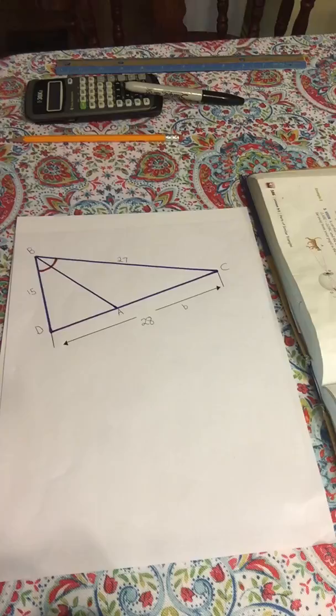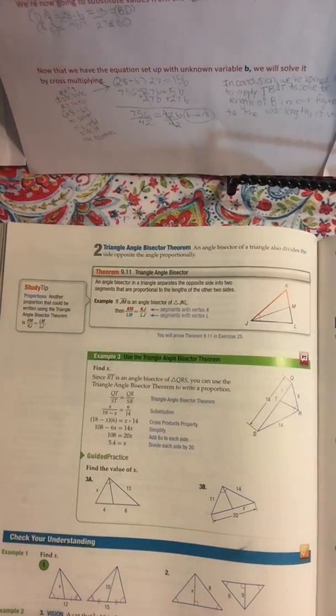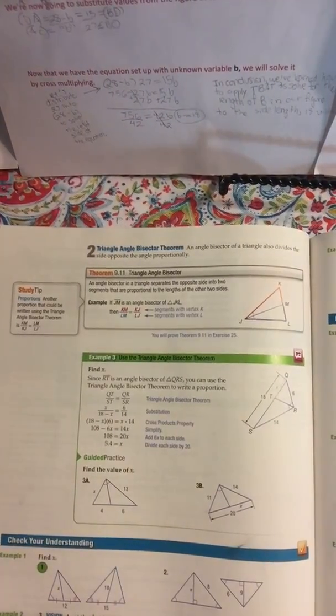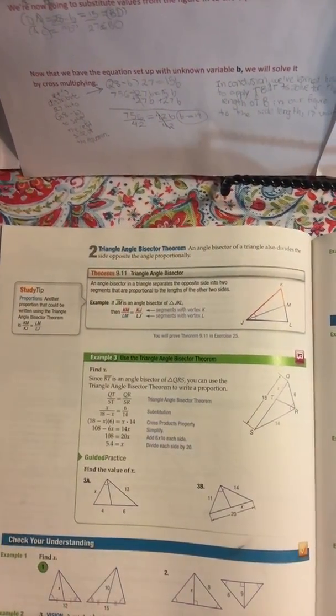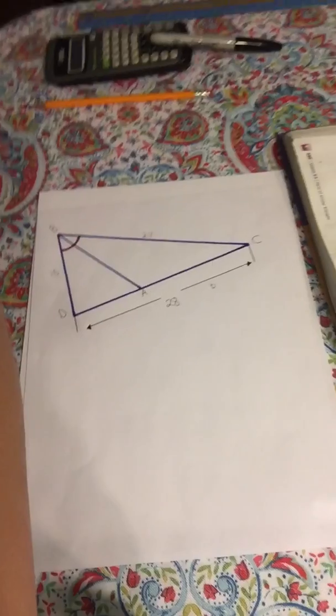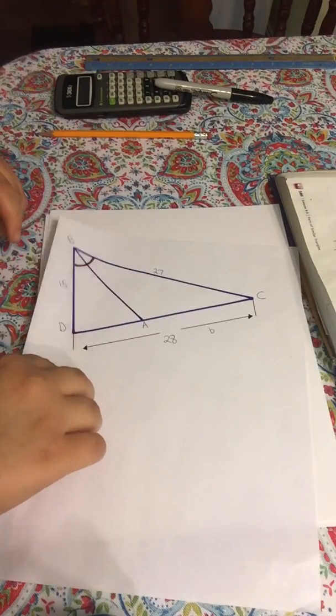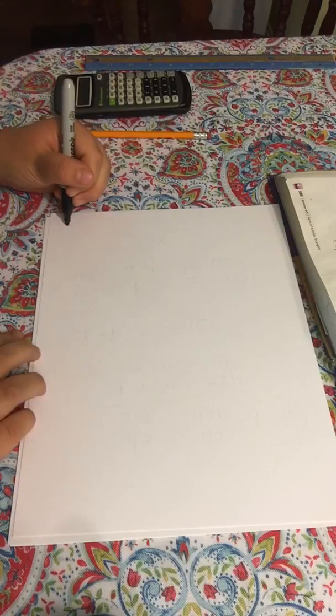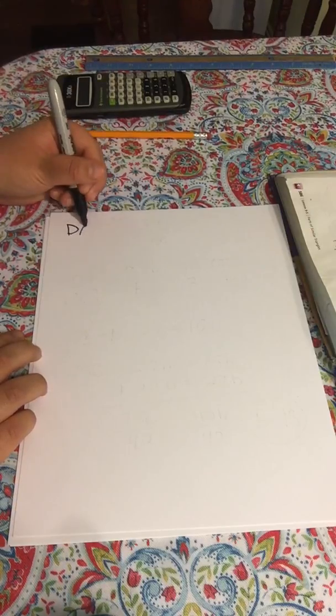We're going to find b by the triangular angle bisector theorem. I'll be referring to this theorem as TBAT. An angle bisector in a triangle separates the opposite side into two segments that are proportional to the length of the other two sides, as shown in the example below. Now, we're going to substitute values from the figure into the equation. So, we're going to divide the corresponding sides by each other.